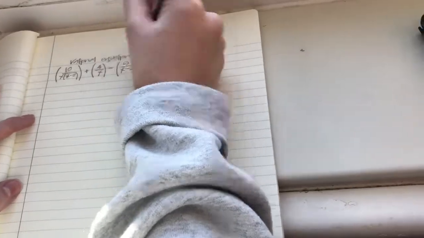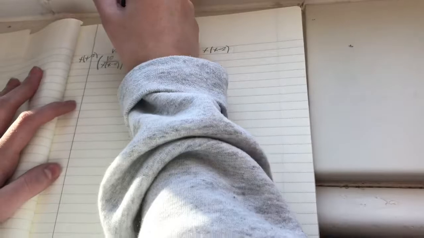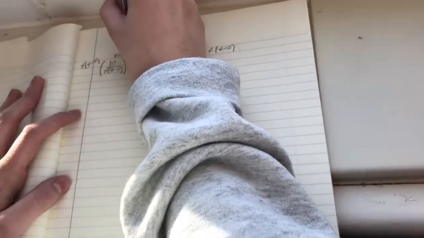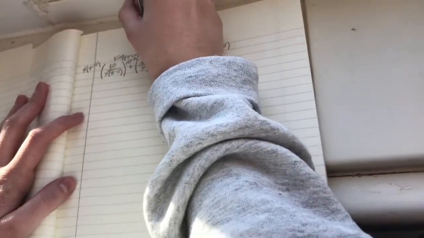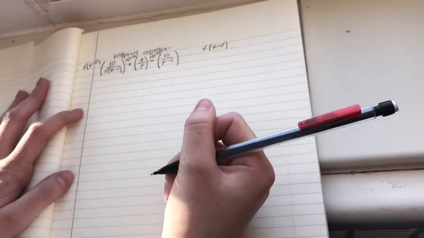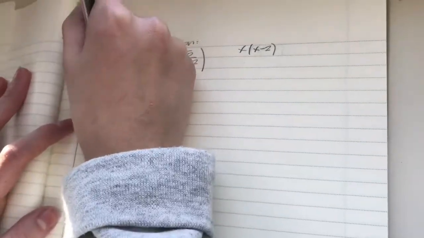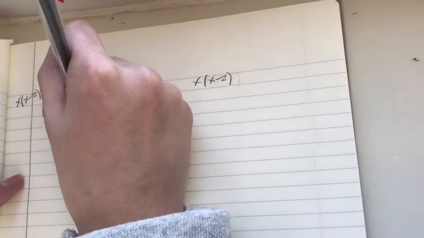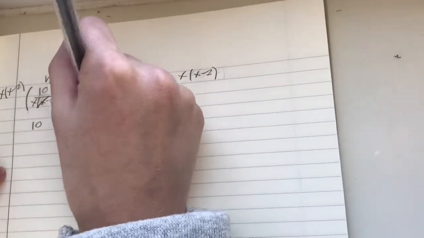So each part, x times x minus 2. Kind of hard to read, but whatever. Okay, so this denominator here is just going to get canceled out. So we'll just be left with 10 plus, and then this is just going to cancel out the x here, which will leave us with 4 times x minus 2, and then equals this side.